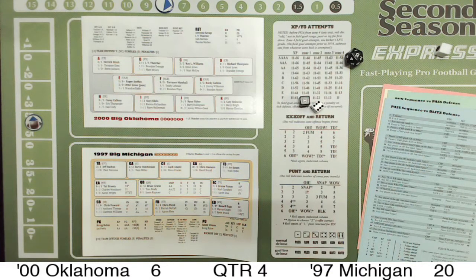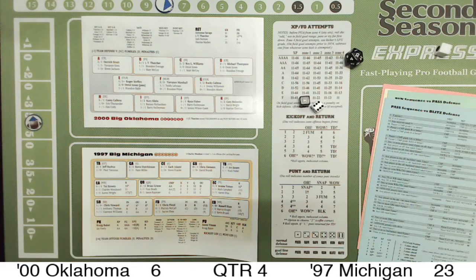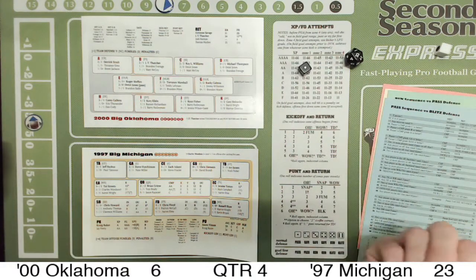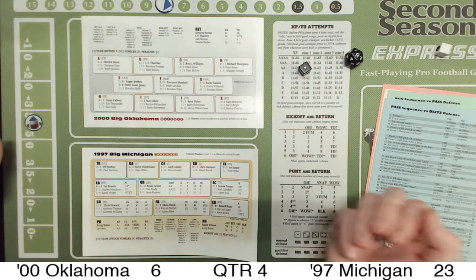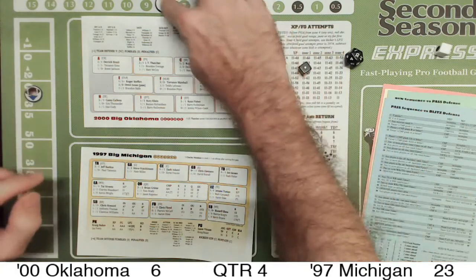As Michigan scores 3 more, it is 23 to 6. So they have gone up 3 scores. So even the game on the line ratings won't help Oklahoma. I don't know if they've even got any, but Michigan's going to come out to kick, and that's going to be zone 3 for Oklahoma.